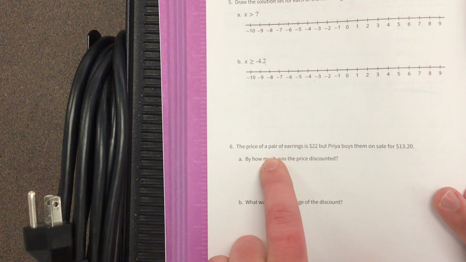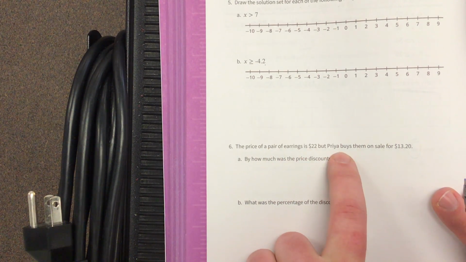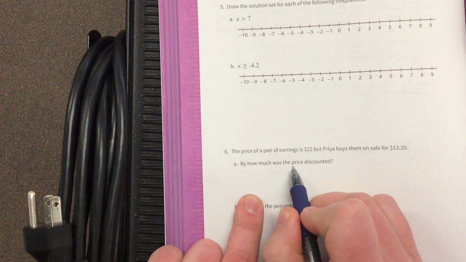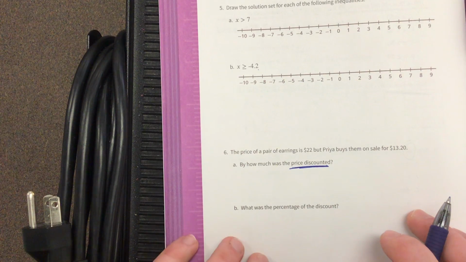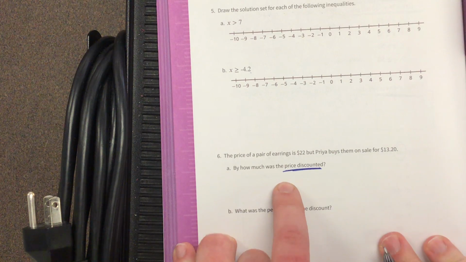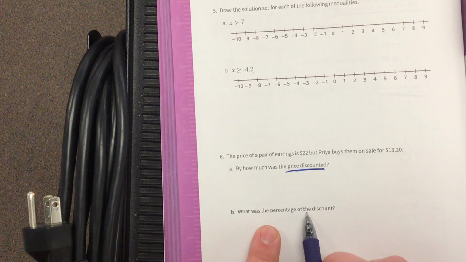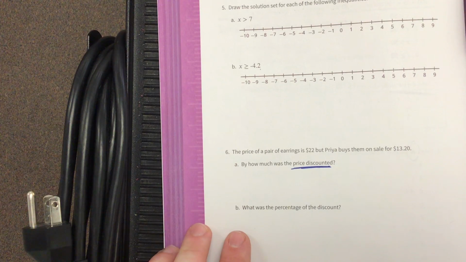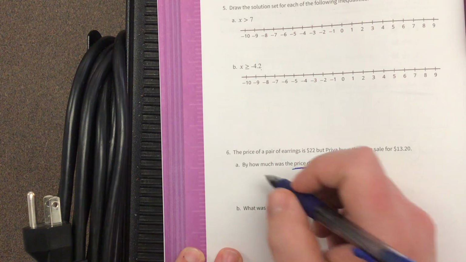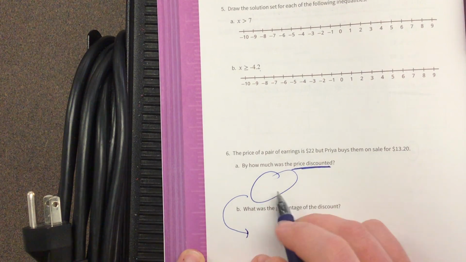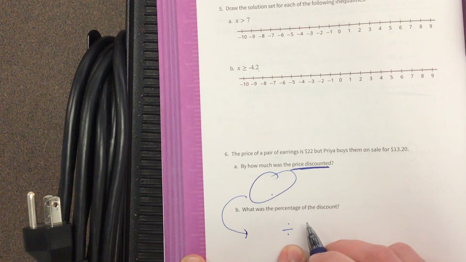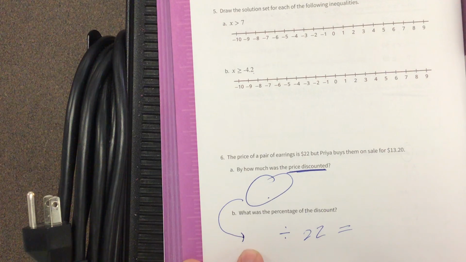And then 6, it says the price of a pair of earrings is $22, but Priya buys them on sale for $13.20. This one's just asking by how much was the price discounted. So how much did you save there is what that one's asking. B says what was the percentage of the discount? So how do we figure that out? You take how much is off divided by the original price. So whatever you get as an answer here, you're going to divide it by the original price. Our original price was 22. And that'll be your answer, all right?